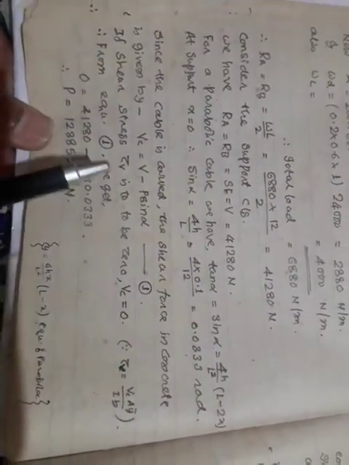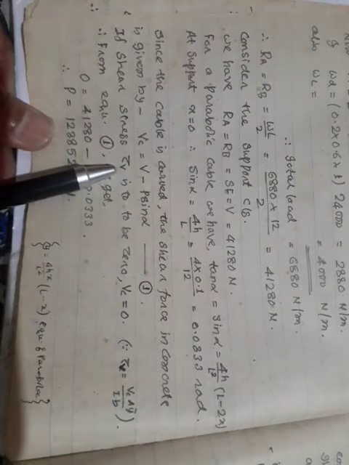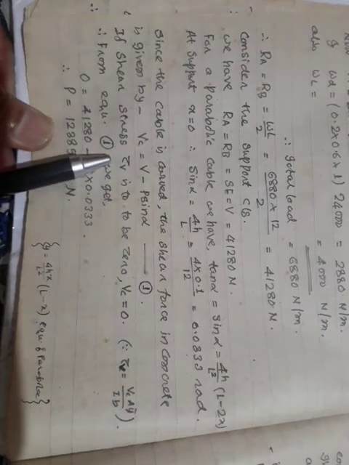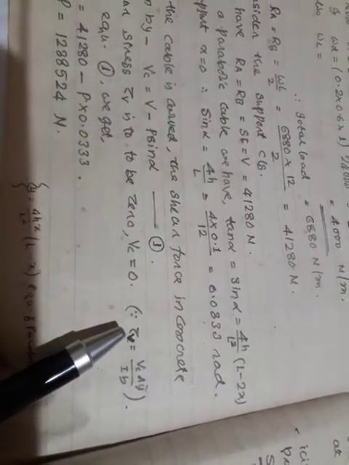Okay, see now, shear stress means tau v. Tau v should become 0. The equation for tau v, please try to observe, is tau v is given by V A y bar divided by I B. This is the equation for tau v. Now what he wants is tau v should be equal to 0.